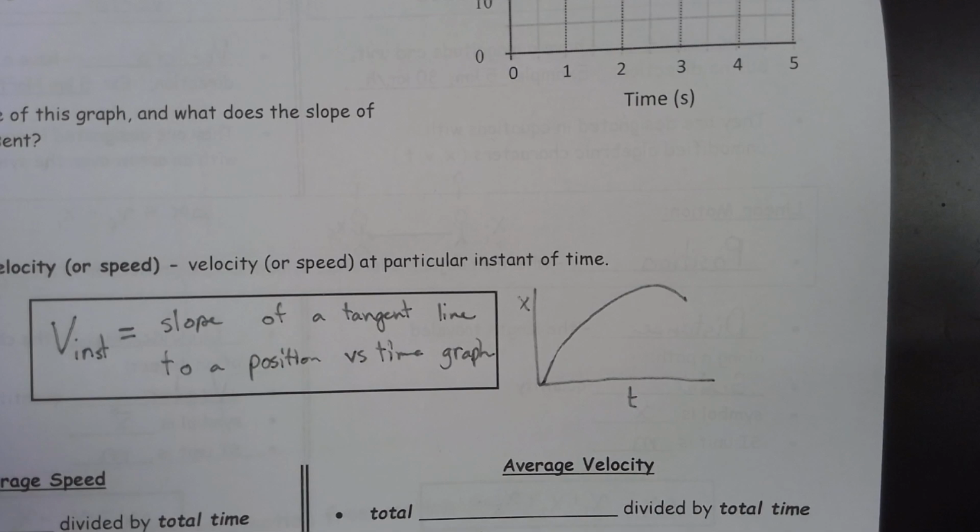So, that's how I would look at its instantaneous velocity. I would need its smallest interval slope. We really don't do that too often in this level of class, but that's the idea behind it.